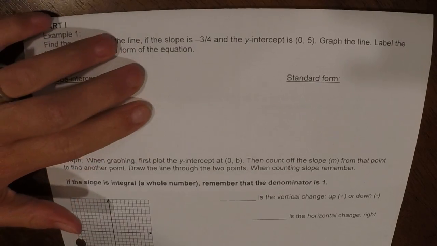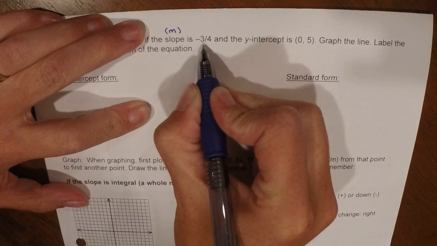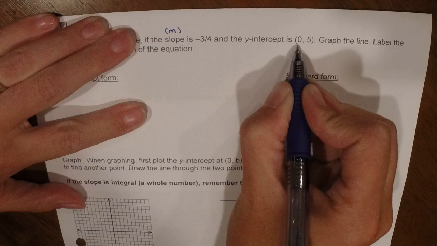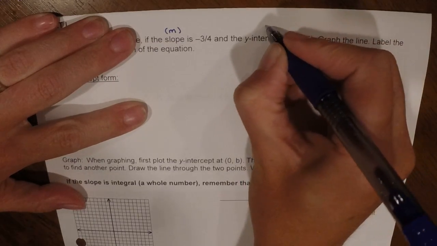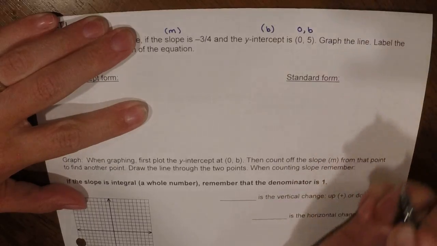So the first part is noticing what they gave us. Well, slope, this is m, and they told us it was negative 3/4. And then they gave us the y-intercept as (0, 5). Well, remember, this is our b value, and it's represented as (0, b).